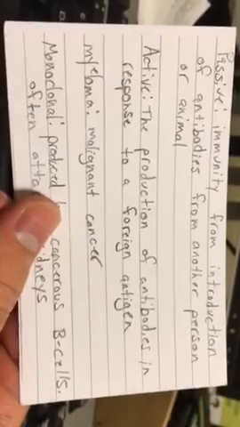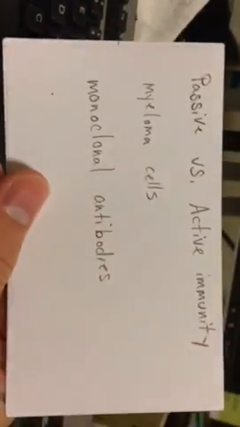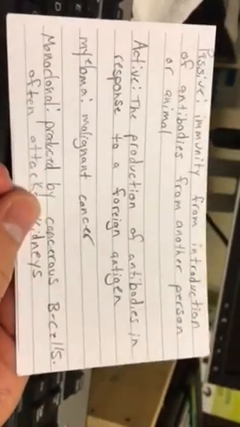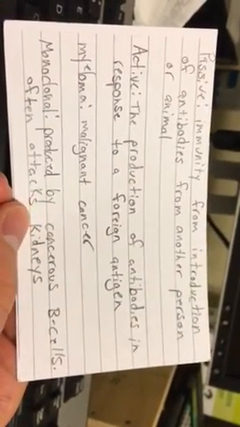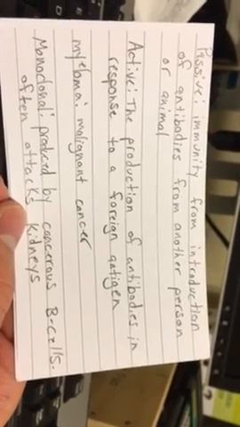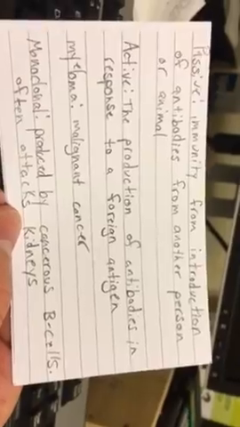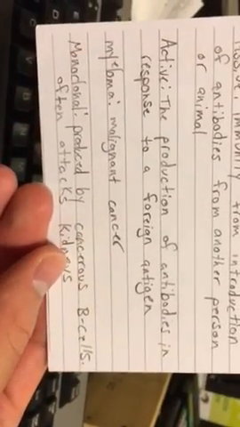Myeloma cells. Myeloma cells are malignant cancer. And then monoclonal antibodies. Monoclonal antibodies are produced by cancerous B cells, often attacks kidneys.